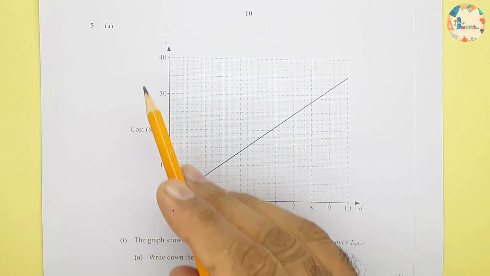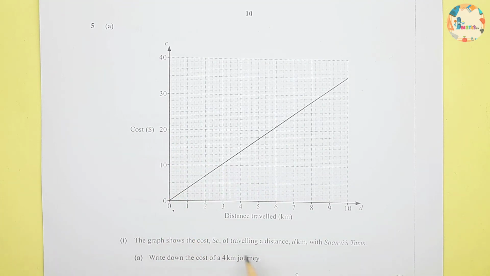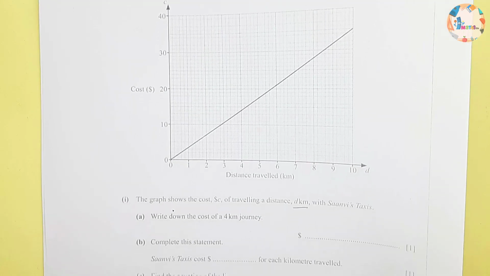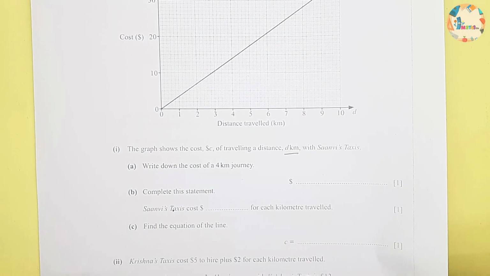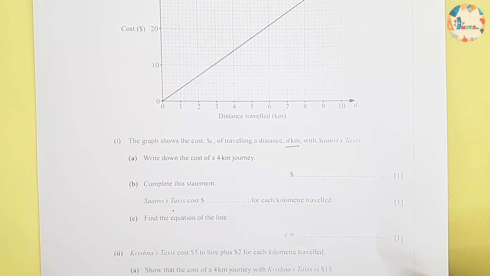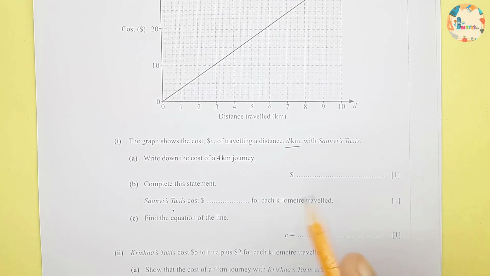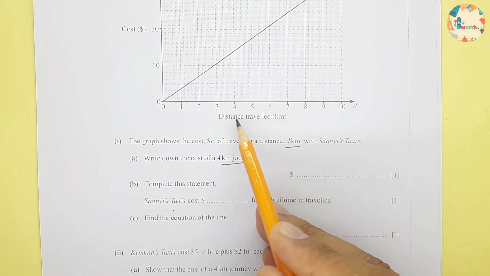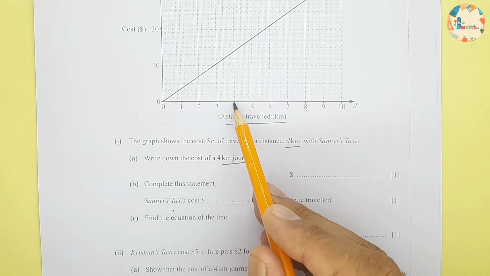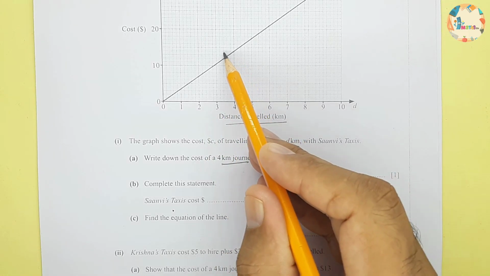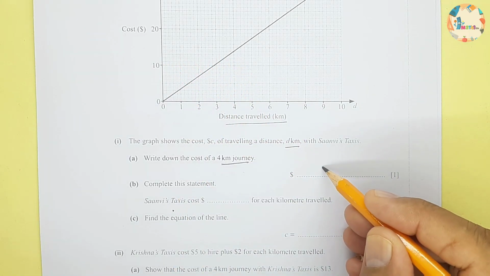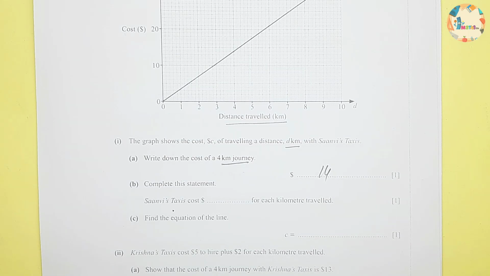Question number 5, A part. The graph shows the cost C dollars of traveling a distance D kilometers with Sanvi's taxis. Write down the cost of a 4 kilometer journey. So kilometer distance is on this side, so up to 4. This is $14, so we can write $14.